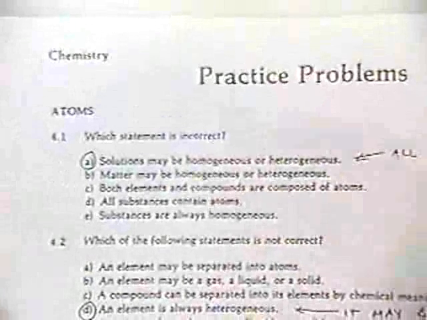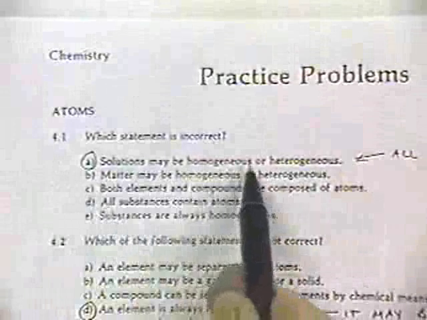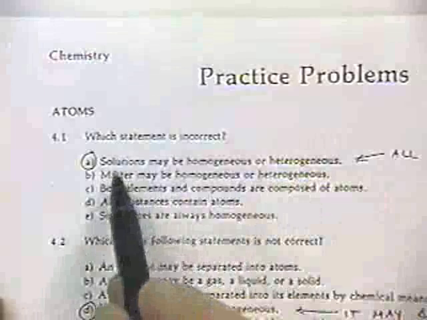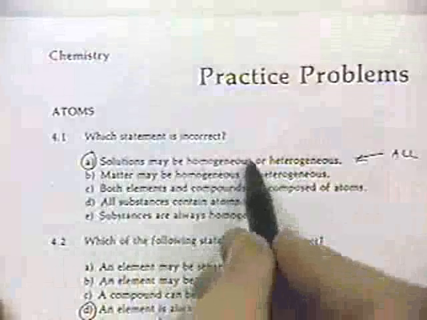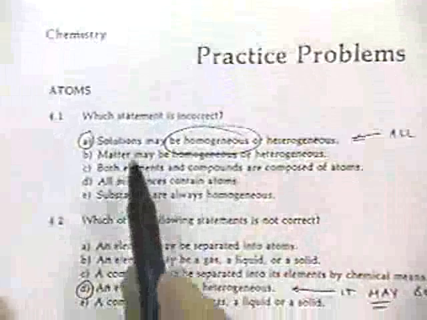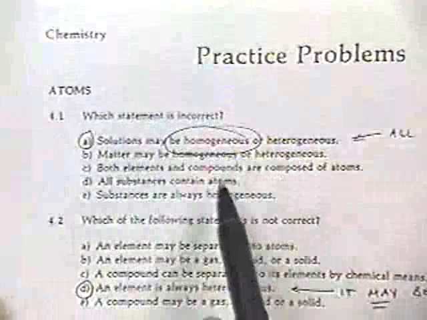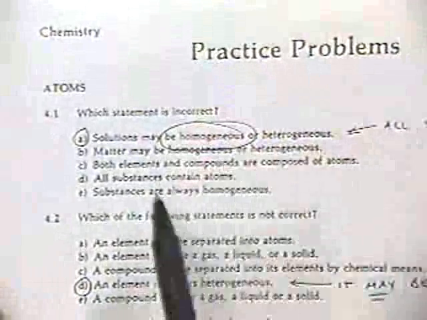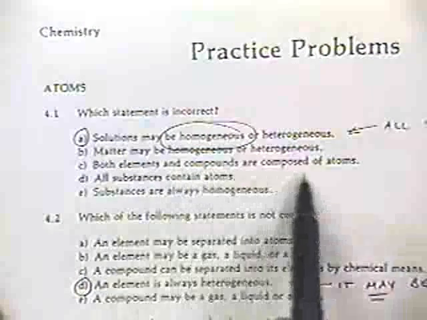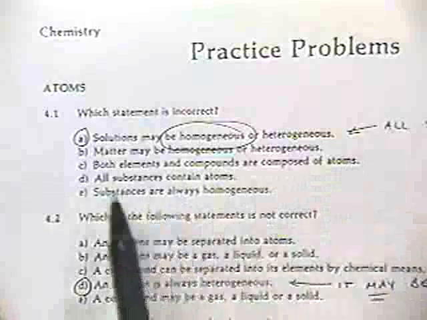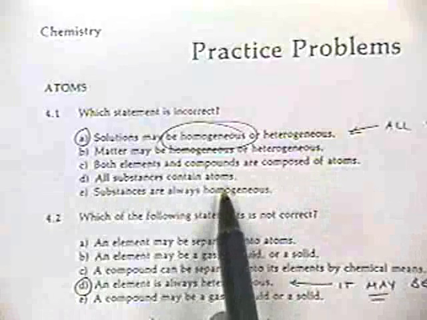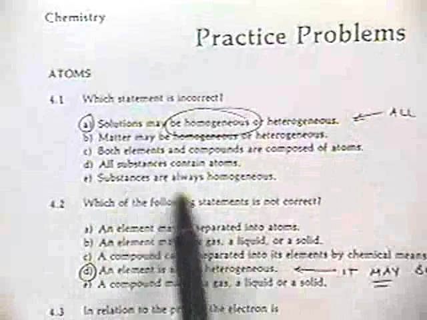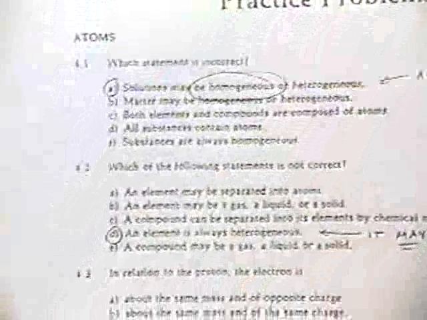Okay, the first question says, which statement is correct? Solutions may be homogeneous or heterogeneous. That's incorrect. Solutions are by definition homogeneous. Matter may be homogeneous or heterogeneous. That's true. You could have solids and vapors in equilibrium, so that would be heterogeneous. Both elements and compounds are composed of atoms, which is true. All substances contain atoms, yes. And substances are always homogeneous. That's what the definition of a substance is.